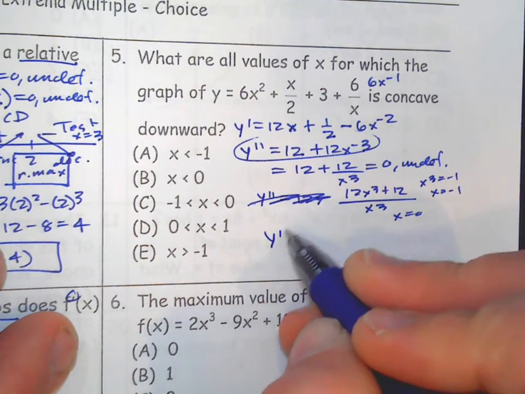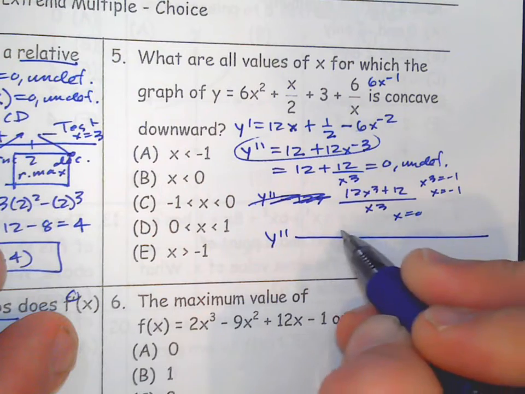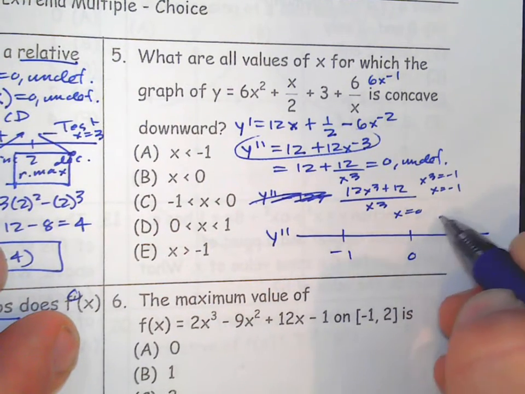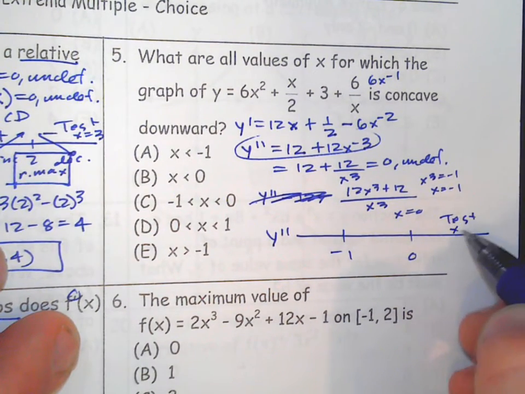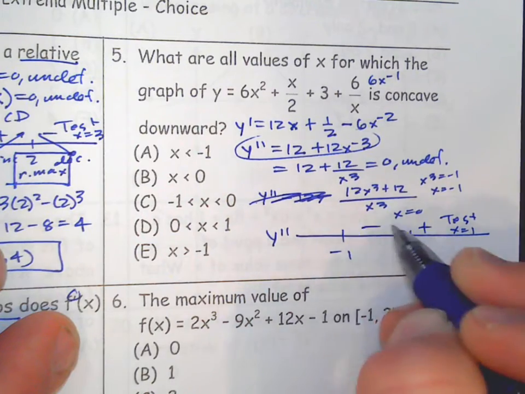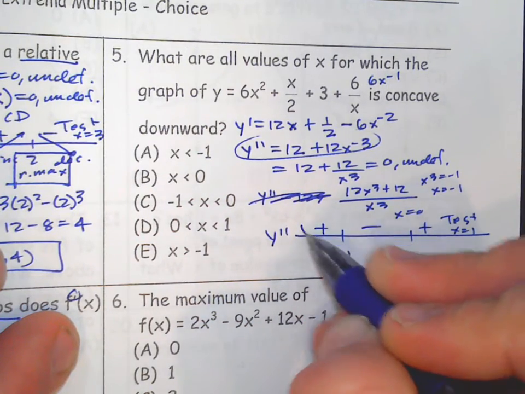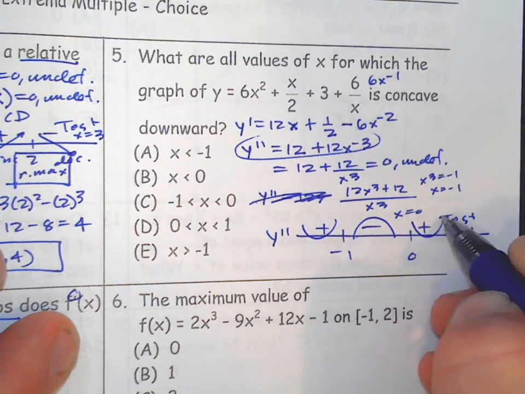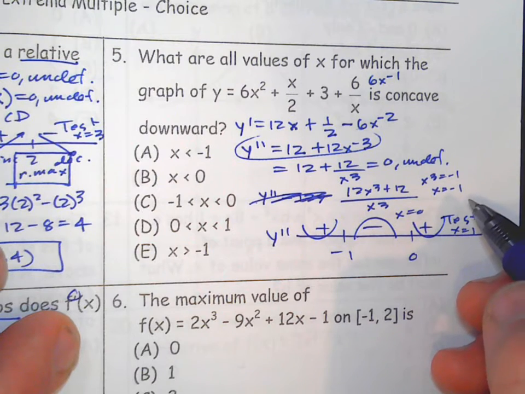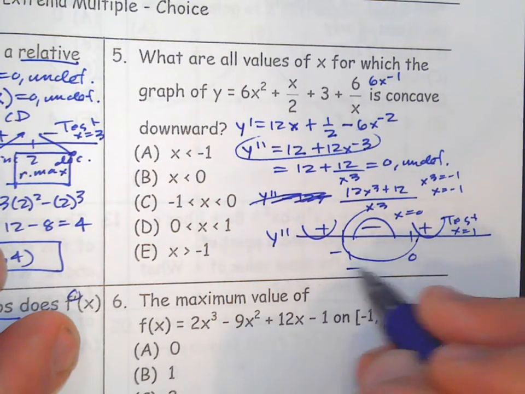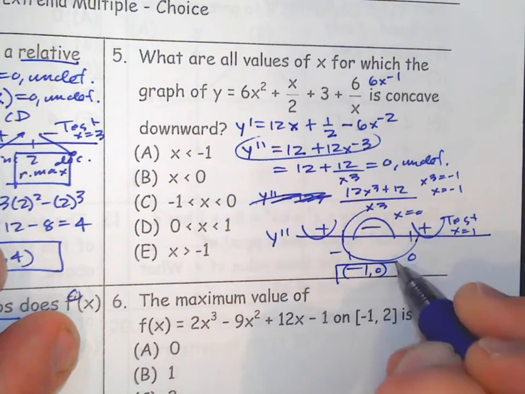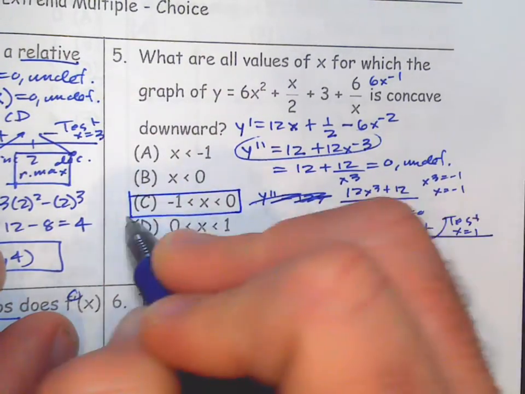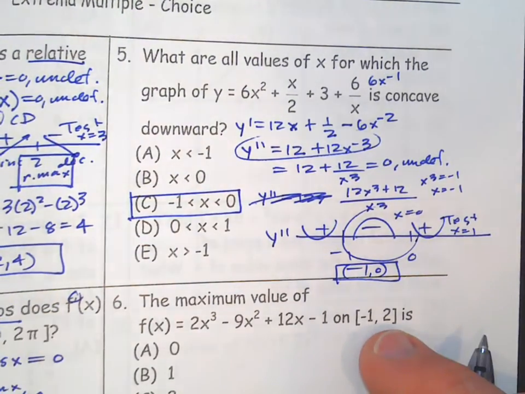So line check, put negative 1 on it, 0, test the value, x equals 1, positive, negative, positive, concave up, concave down, concave up. So we want concave down, negative 1 to 0, negative 1 to 0.